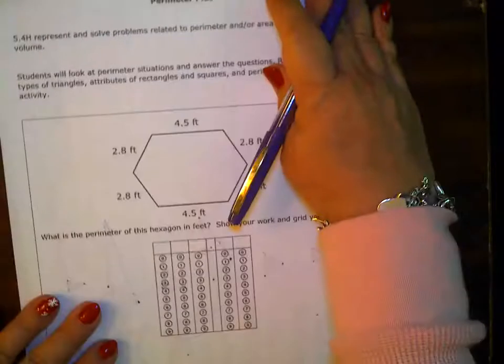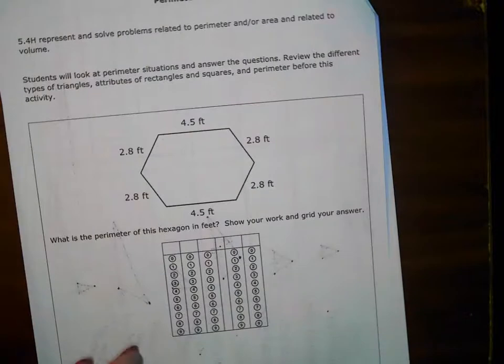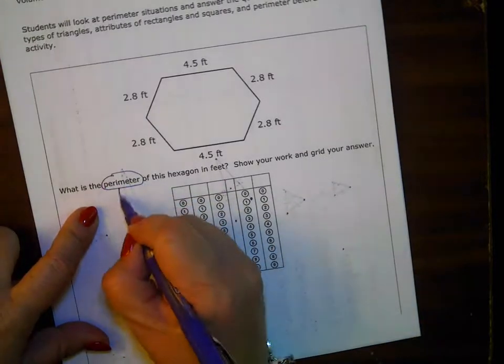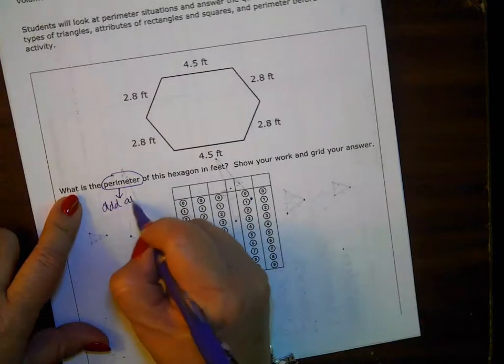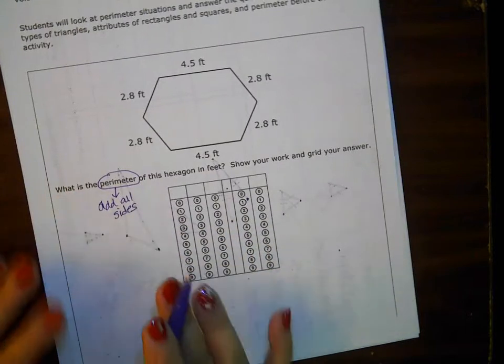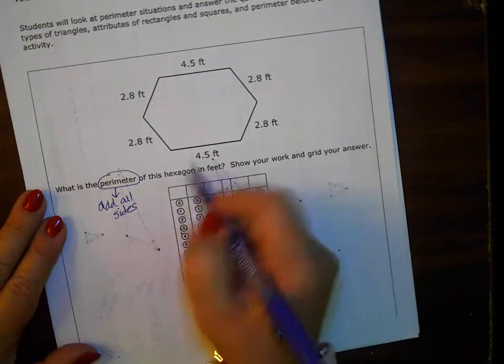All right, let's go ahead and work on the rest of these because I don't want to take up too much time. We studied the perimeter, we studied area, we studied the attributes of rectangles and squares. So now we're going to start on this activity. What is the perimeter? Remember, I want you to circle perimeter, and right below it, you're going to write down, add all sides. When you take your test tomorrow, this is what I'm expecting to see. You will get points taken off for not showing your work. So I'm throwing it out there right now so that you know.